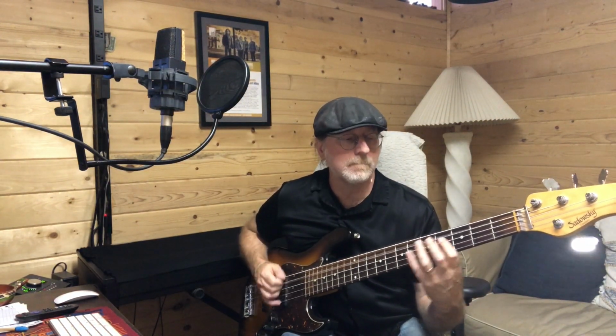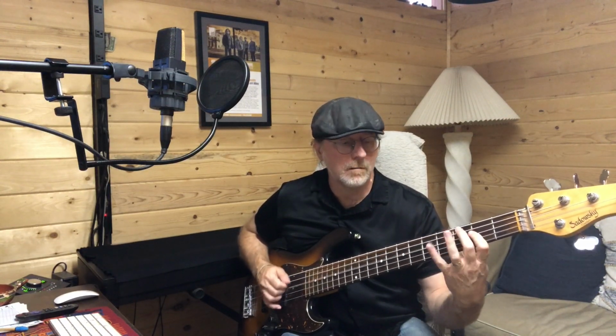There's the downbeat of the next section. Okay, let's try that one more time. So again, first establish where the 5 is. Here we go. And that takes me right back to that 1 chord, the E7 chord.